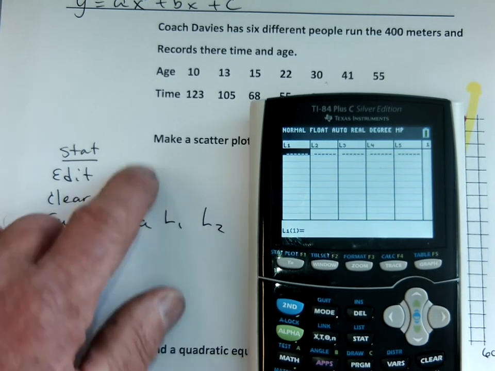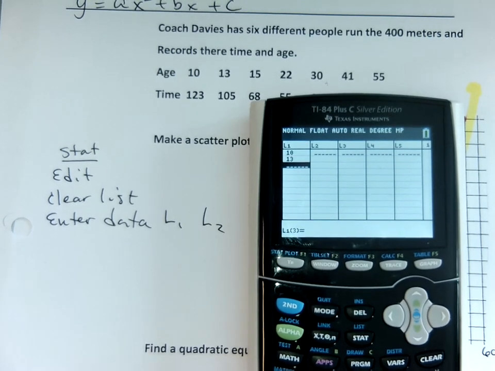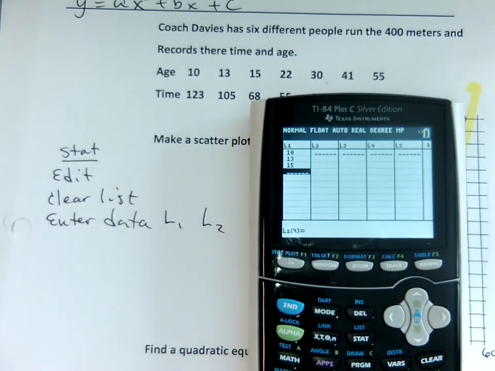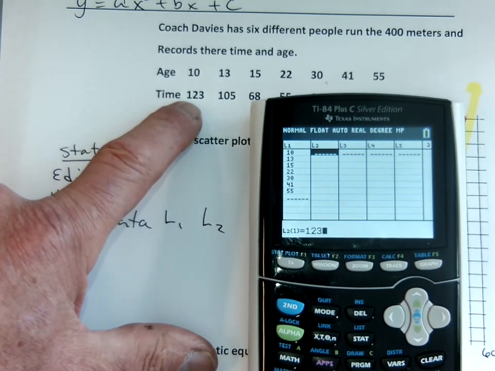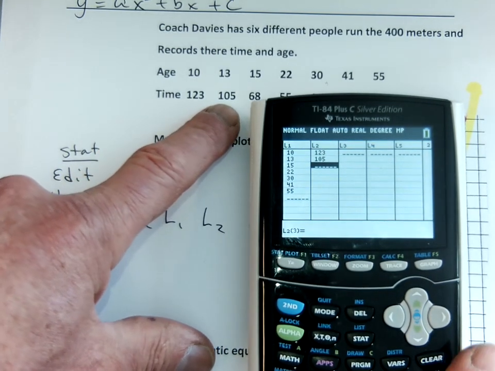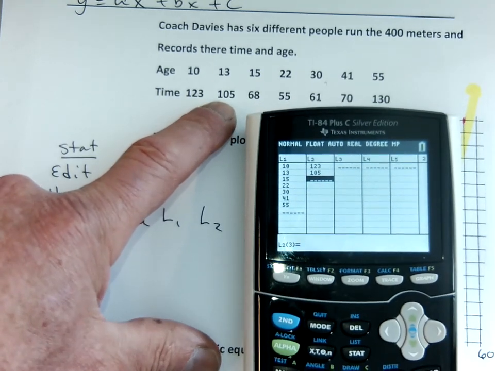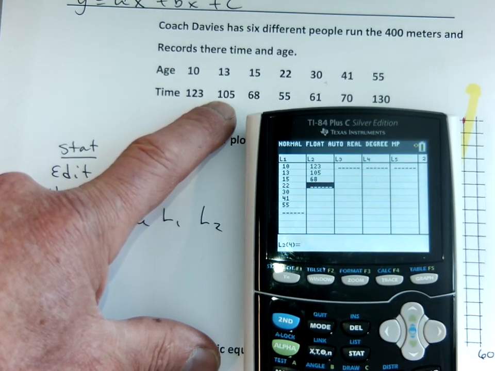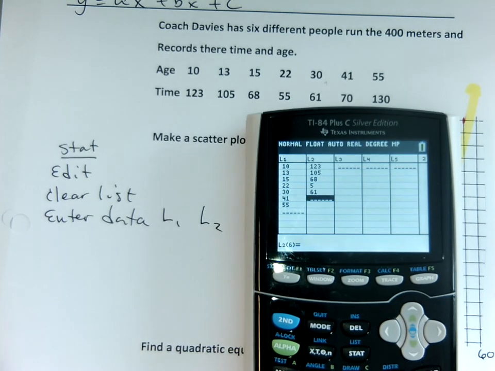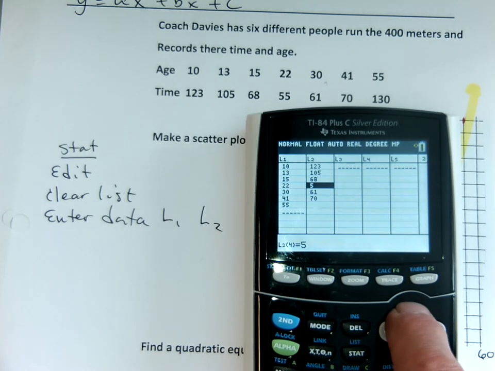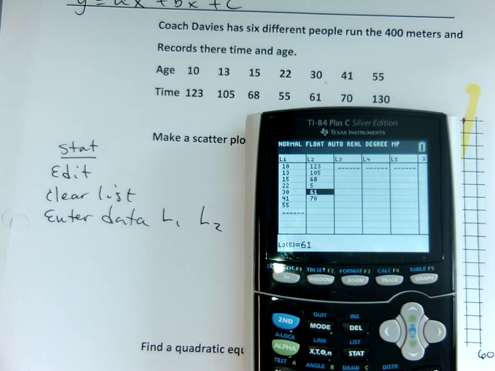Okay, good. So we're just going to go 10, enter, 13, enter, 15, enter, 22, enter, 30, enter, 41, enter, 55, enter. Go list 2, 123, enter, 105, enter, 68, enter, 55, enter, 61, enter. Oh, what did I miss? Oh yeah, thank you, Michael. Shoot, come on. There we go. Thank you, Michael.